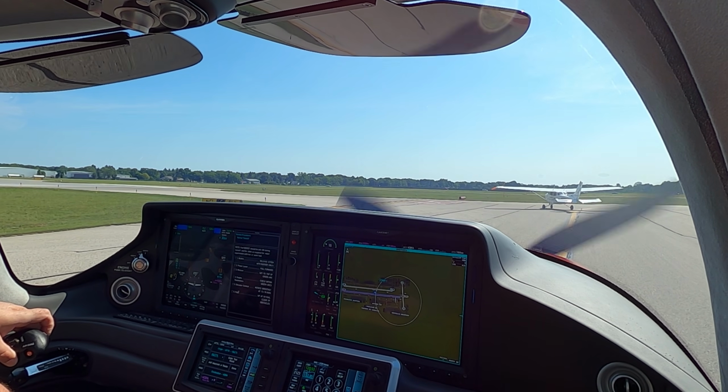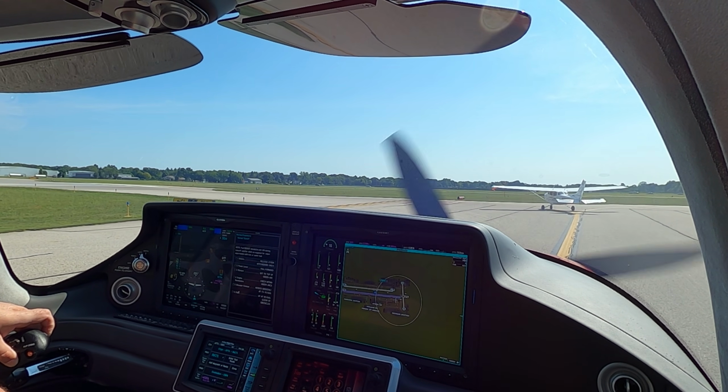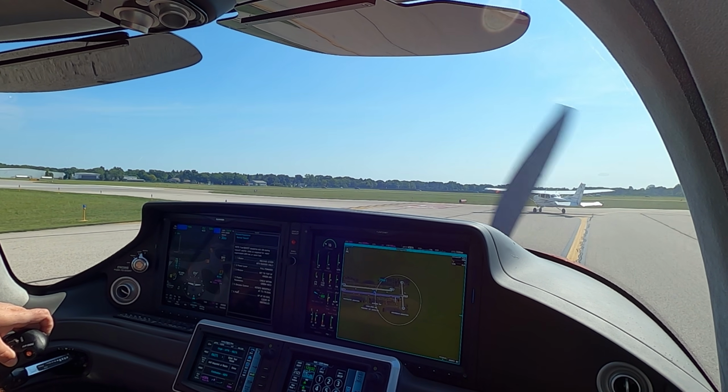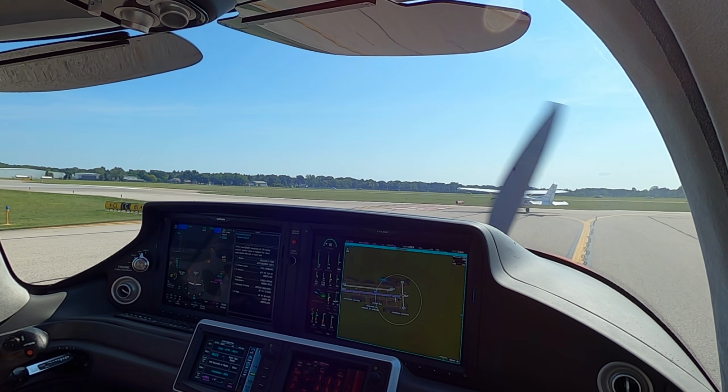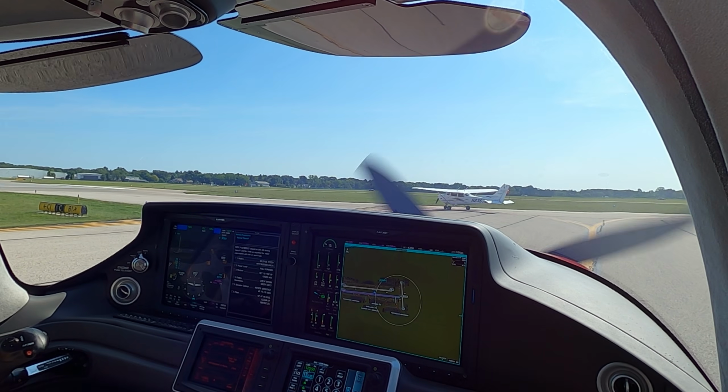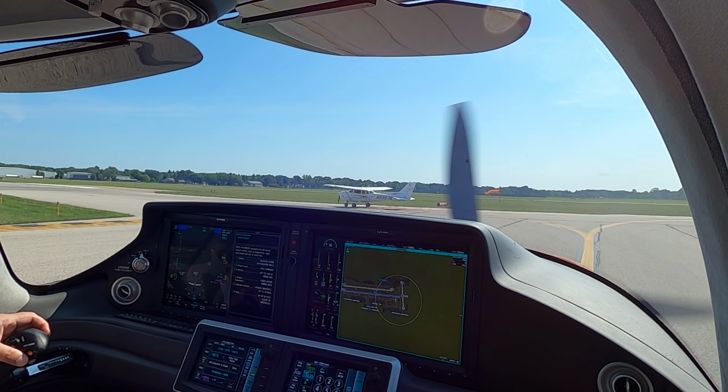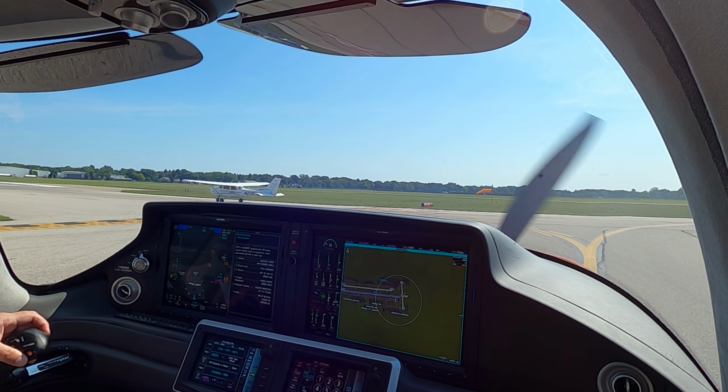Tower, Cirrus 524 Charlie, holding short of 27 left, we are IFR. Cirrus 524 Charlie, Pontiac Tower, hold short, only 27 left. Hold short, 27 left, 524 Charlie.